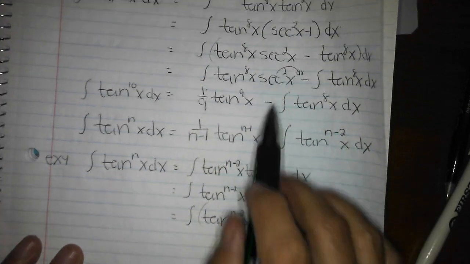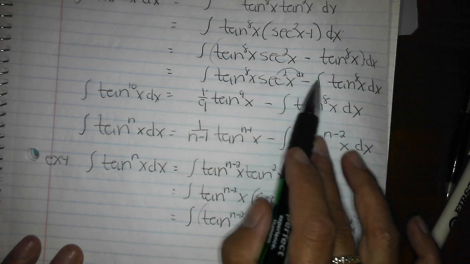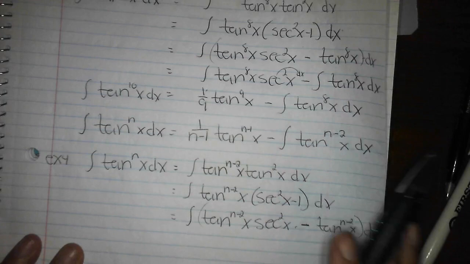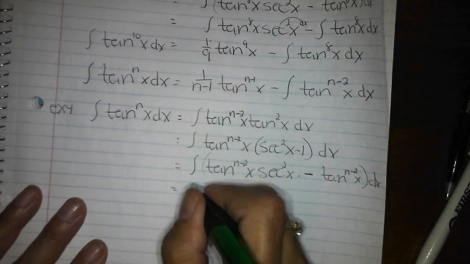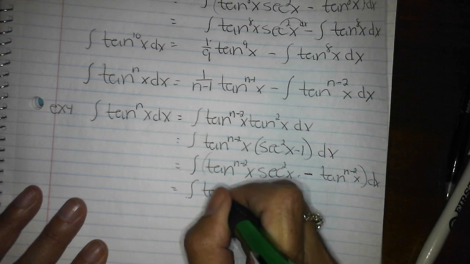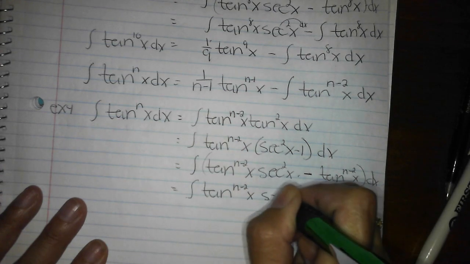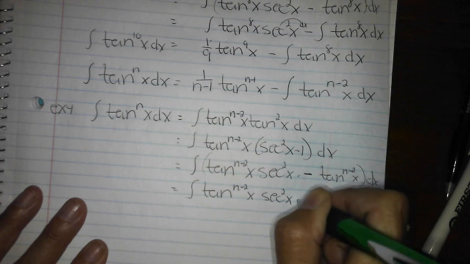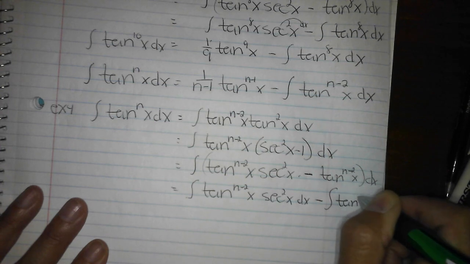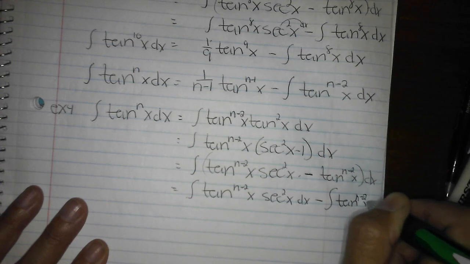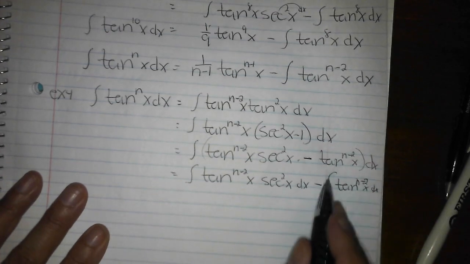And then after that, I just separated the two terms to their own antiderivatives. So I'm going to write this one as its own antiderivative. Okay, and this was going to stay exactly the same.